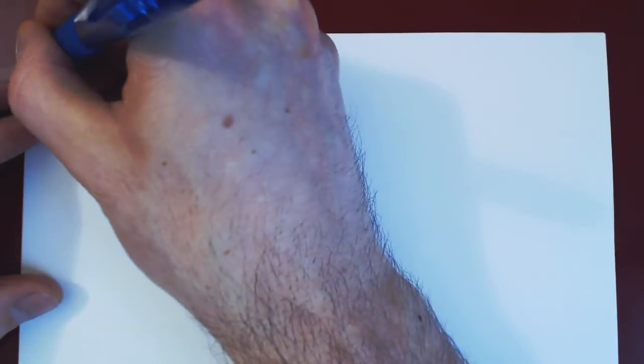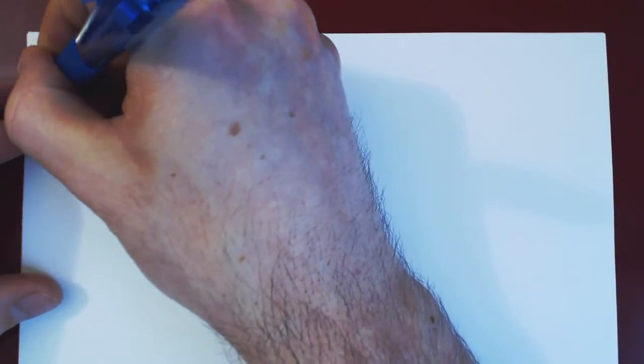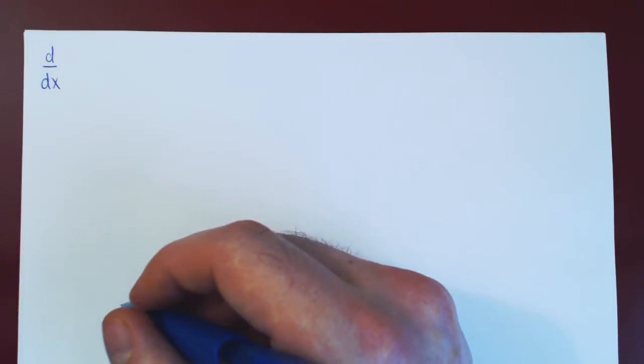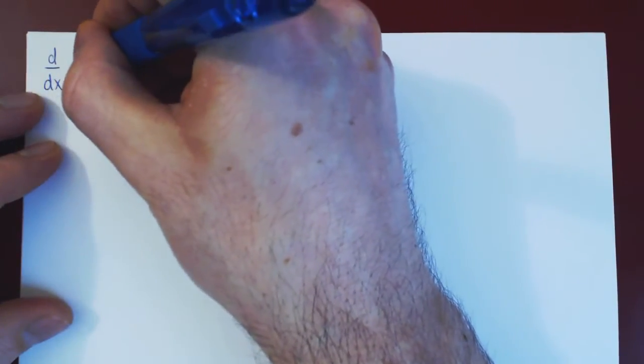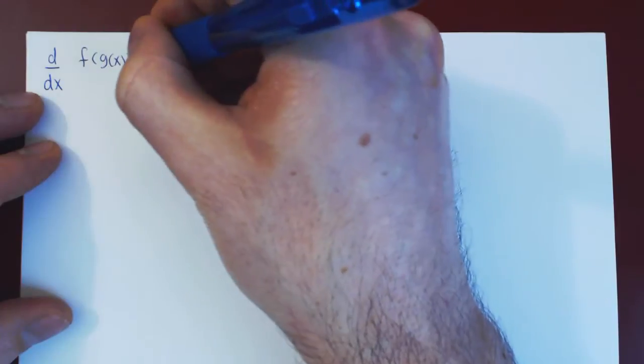Okay, so in this video, we will quickly review the chain rule of differentiation. So if you remember, the chain rule is applied when you have a composition of functions, and the key word for a composition is "of." So if you differentiate f of g of x, you have a composition.